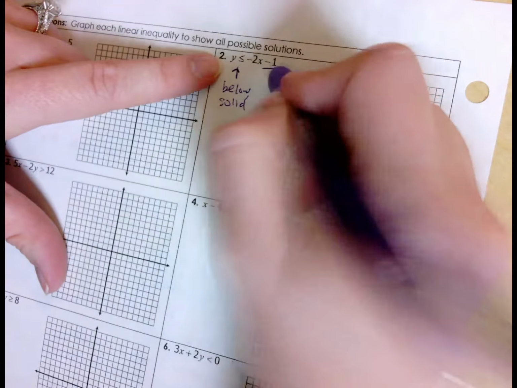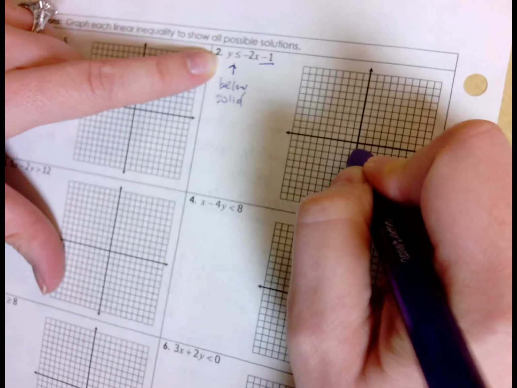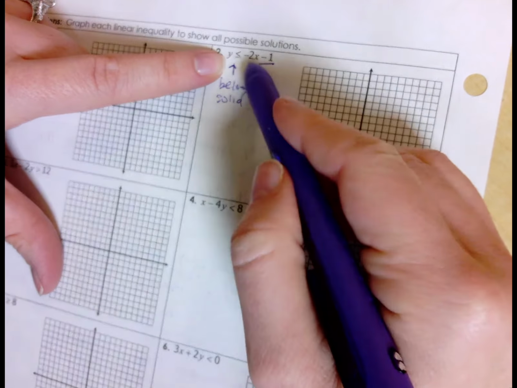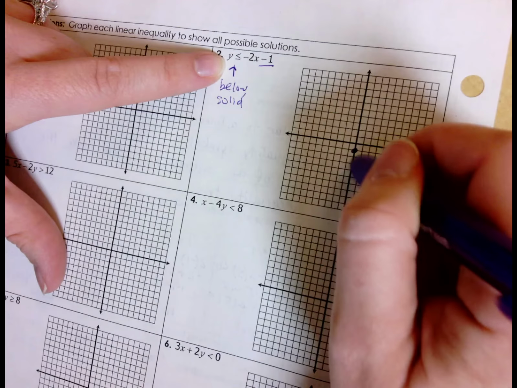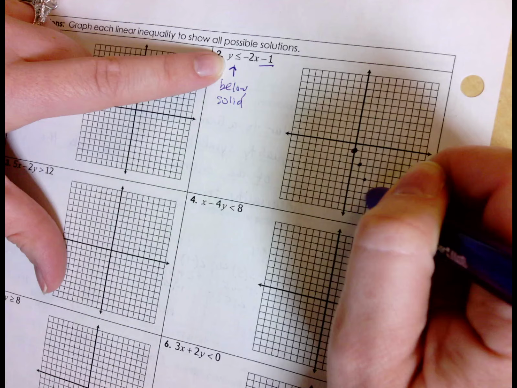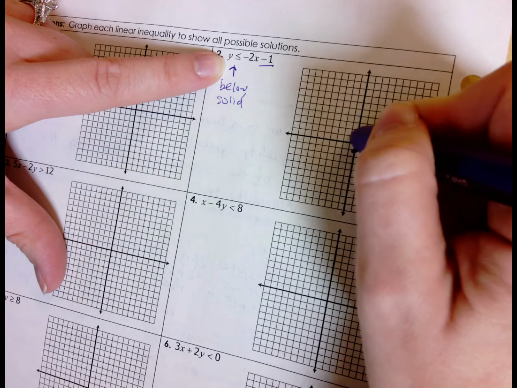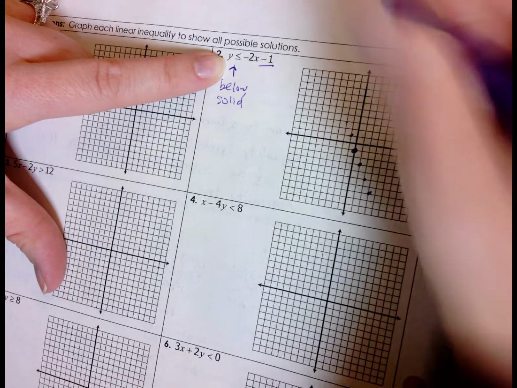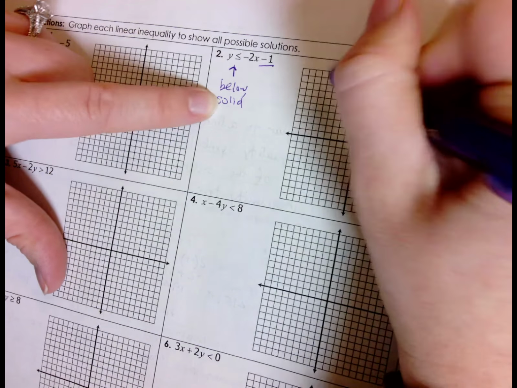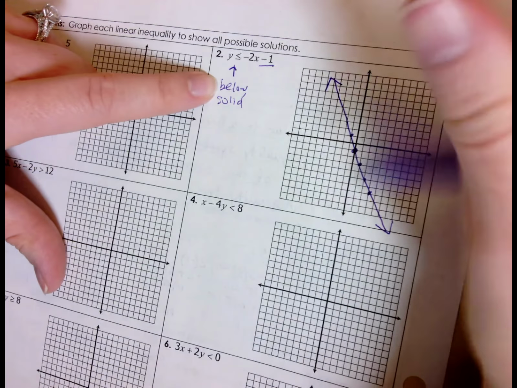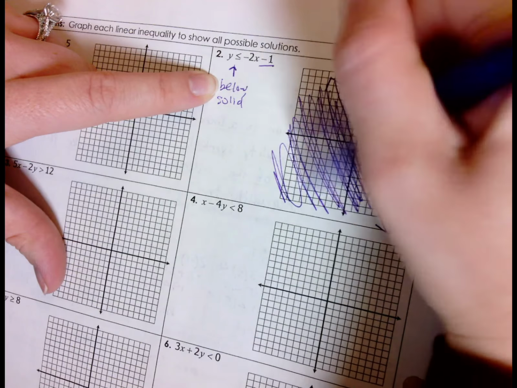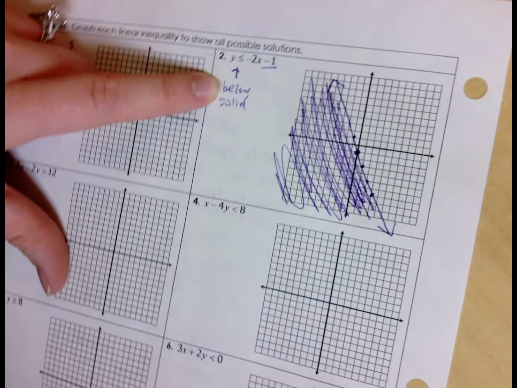So -1 is our intercept. So right here we put our -1, and then it is a -2 slope. So we're going to be going down 2 over 1, down 2 over 1, and continuing that pattern. We can also go up 2 and to the left 1. Okay, and so our line is going to look like this, and it is a solid line this time. Okay, and we are going to shade everything below the line. And that's where our solutions are going to lie.